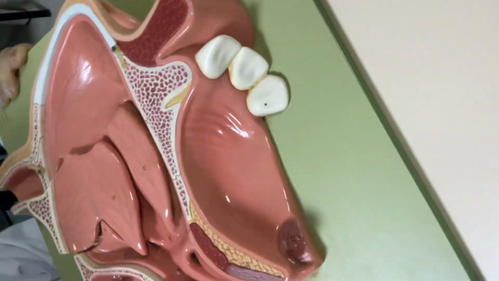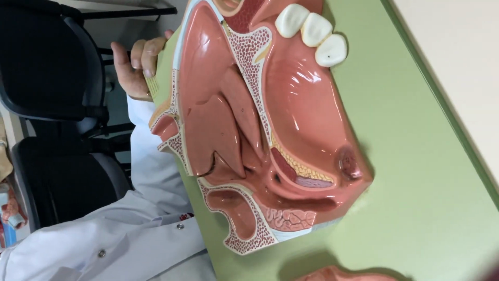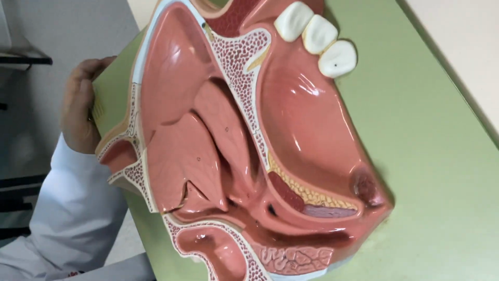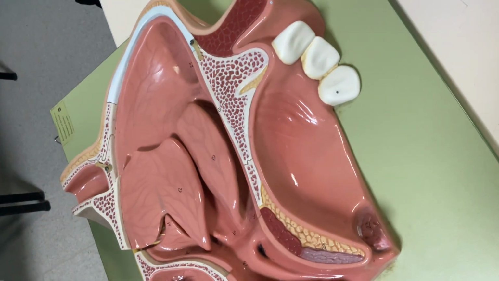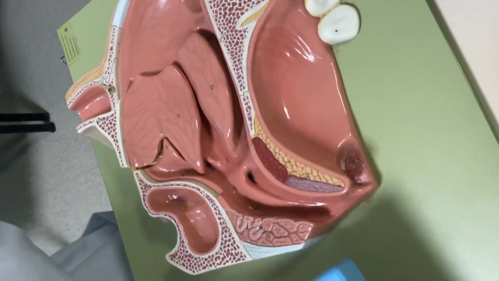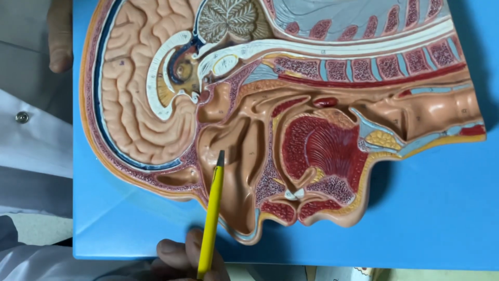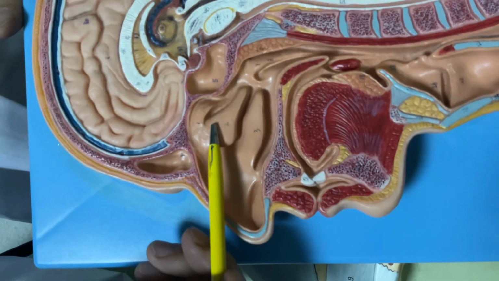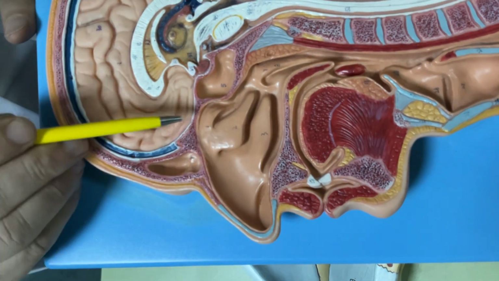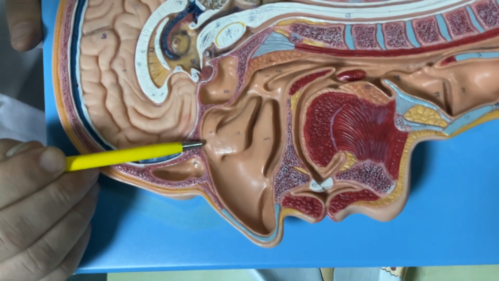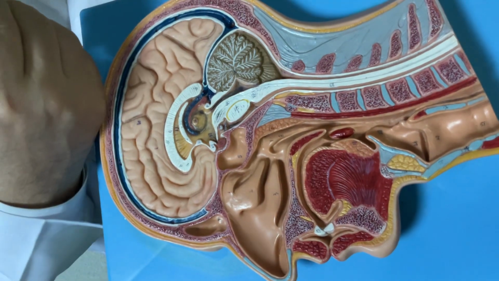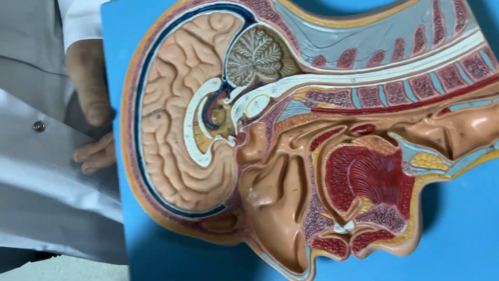And nasal cavity is covered by both olfactory and respiratory mucosa. Look at the upper part of the middle nasal concha, over the superior nasal concha, and corresponding roof of the nasal cavity and corresponding part of the nasal septum contain the olfactory mucosa.